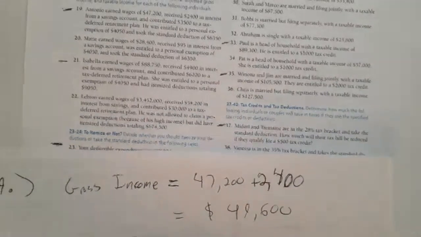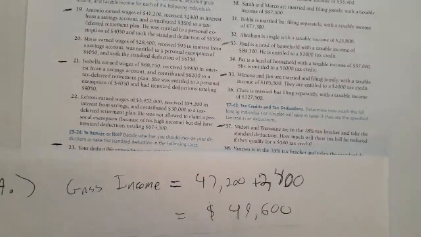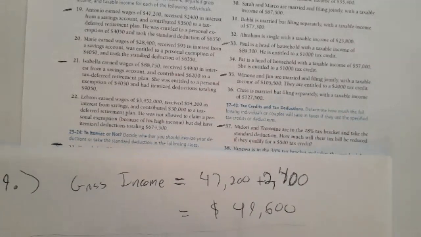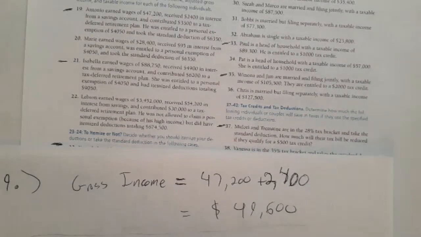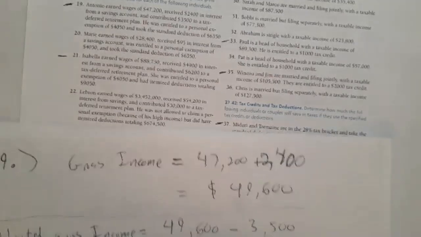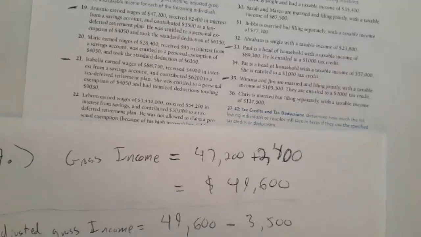AGI, that would be... So we take off the adjustments, like what is it? Retirement plans, I believe, tax deferred stuff. Okay, so that would be 3,500 to a tax deferred retirement plan. Yep. So we take that off.